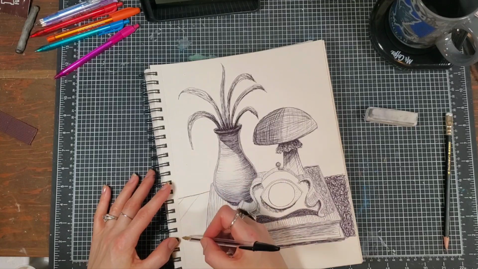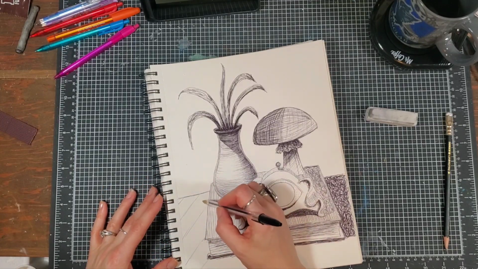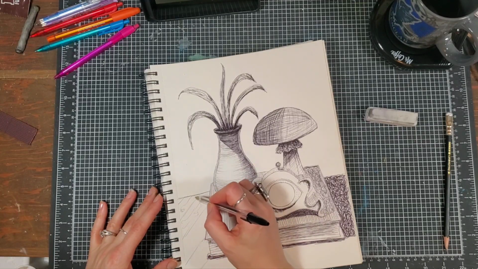I'm gonna add some further apart, kind of wood grainy look.